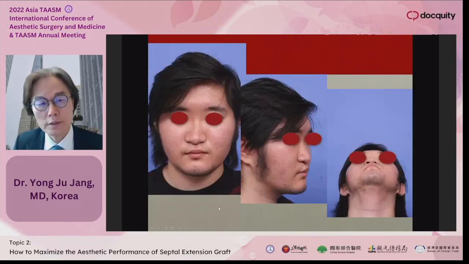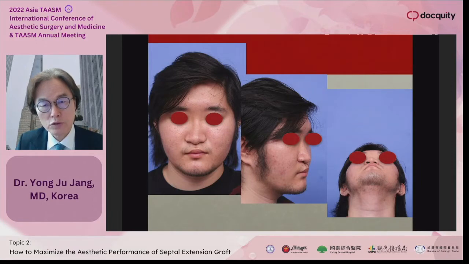But when you consider this patient, he has a quite underprojected nasal tip with a quite acute nasolabial angle. This tip shape, the underdeveloped tip shape, is mostly due to an extremely hypoplastic and underdeveloped nasal septum.